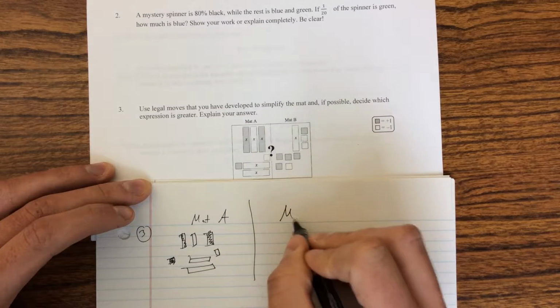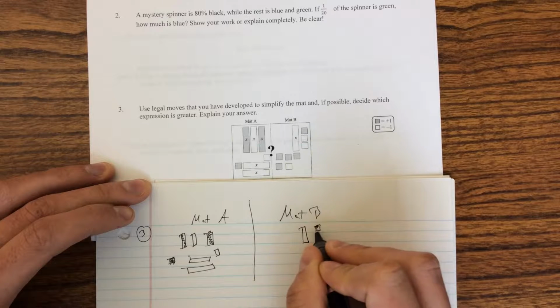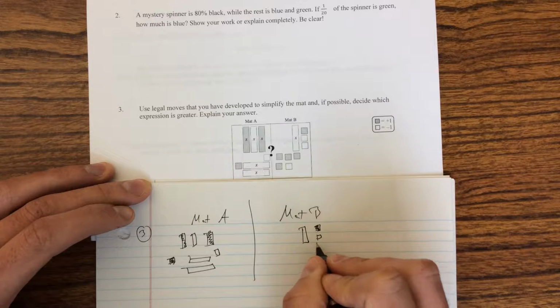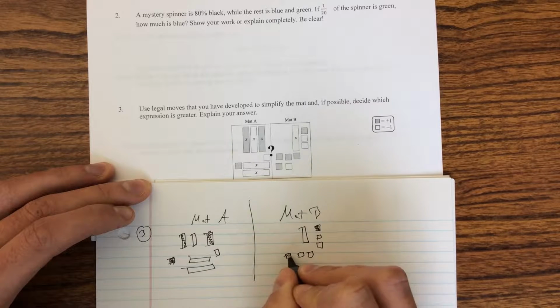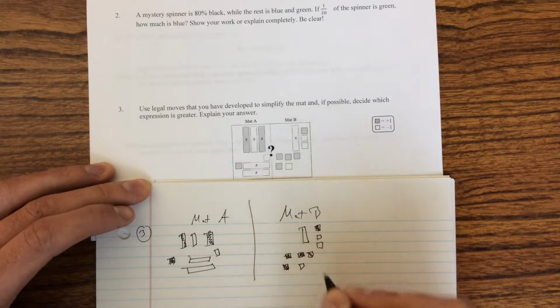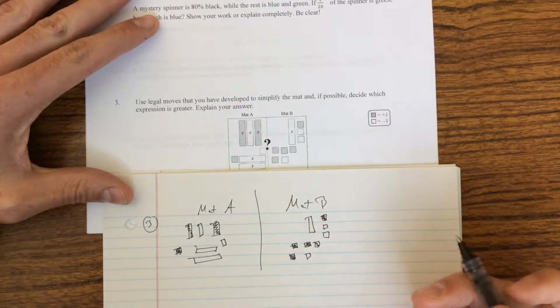And on mat B, we have a negative x, positive 1, negative 1, negative 1, and then 4 positives and a negative. So legal moves that I can commit here, I can make 0 pairs.